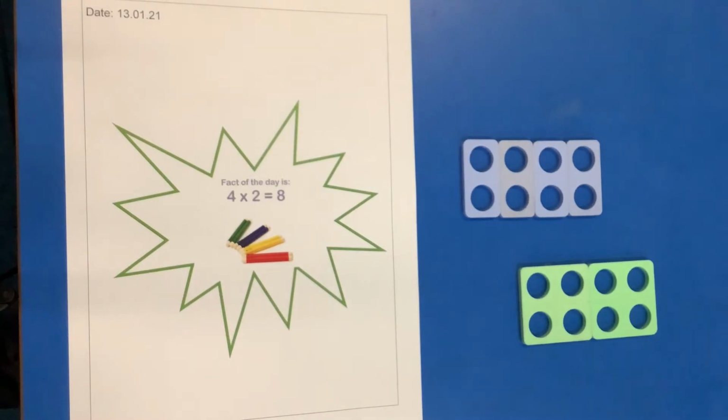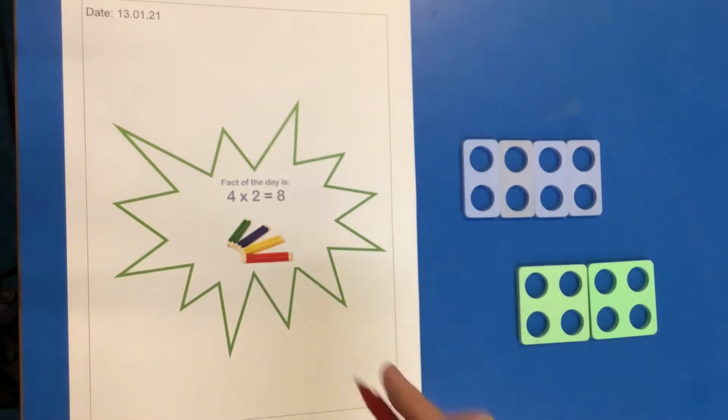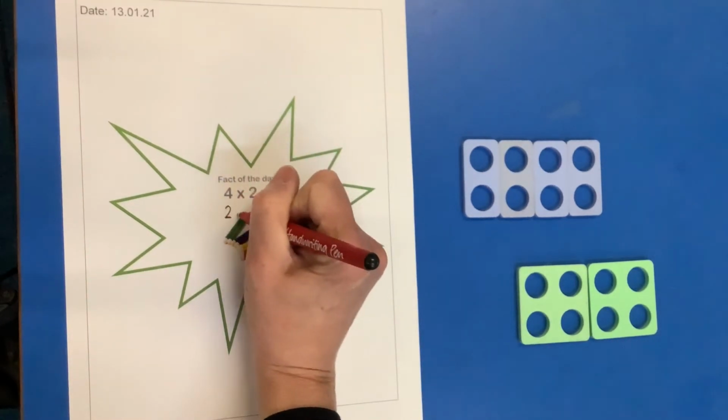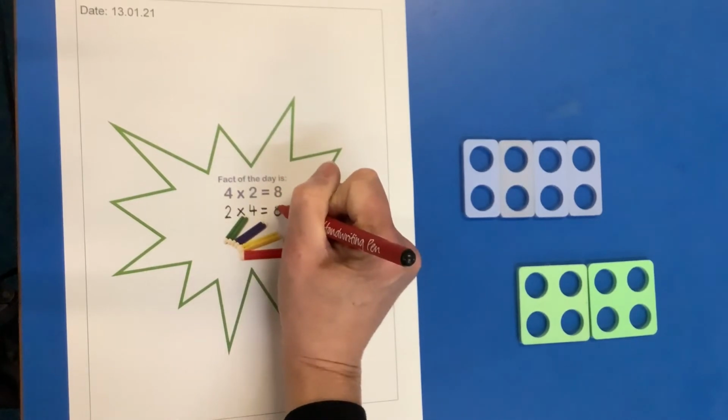So on my sheet of paper, I can record this. 4 times 2 makes 8. 4 groups of 2 make 8. 2 groups of 4 also make 8. So that's my next maths fact I'm going to add.